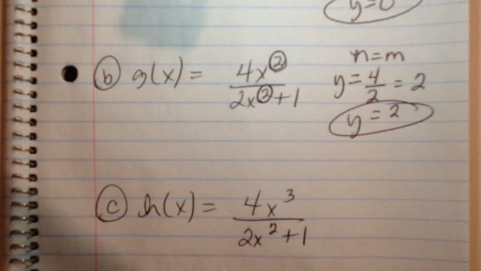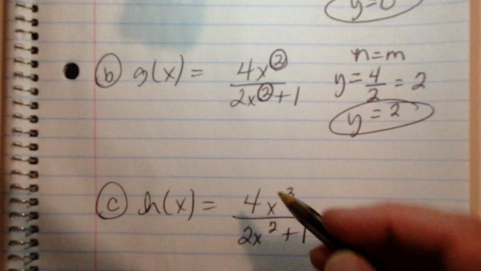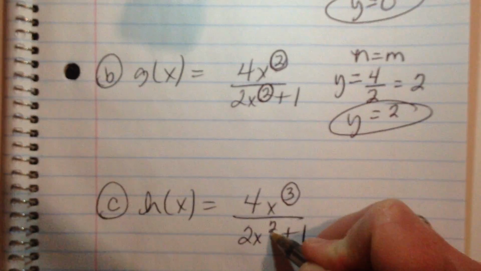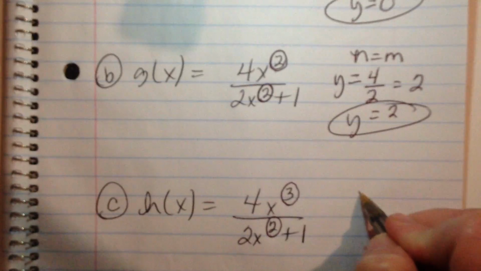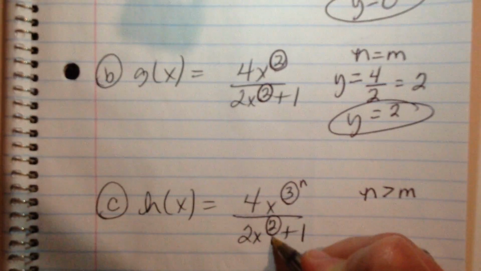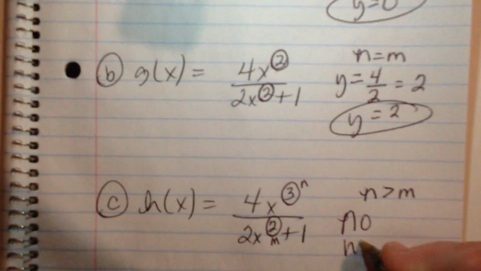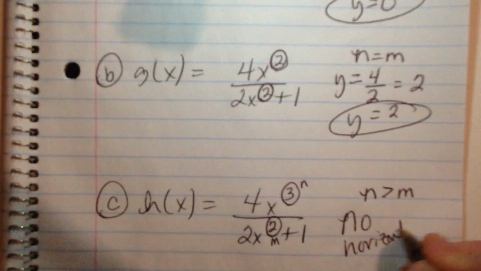And then part C. Let's find the horizontal asymptote. Looking at the degree, this one has degree 3, this one has degree 2. In other words, n is greater than m, the numerator being n, the denominator being m. Going to the third case, if n is greater than m, then there is no horizontal asymptote.